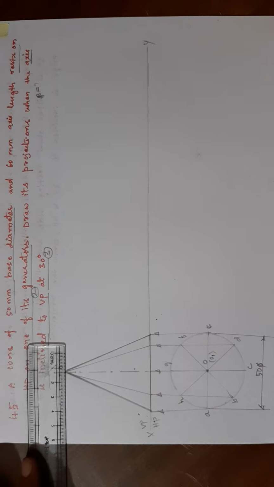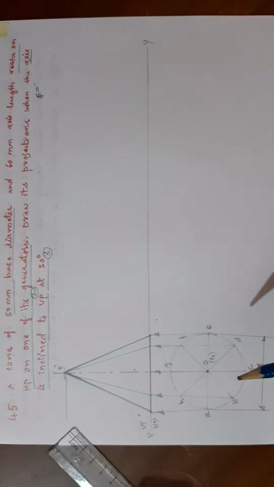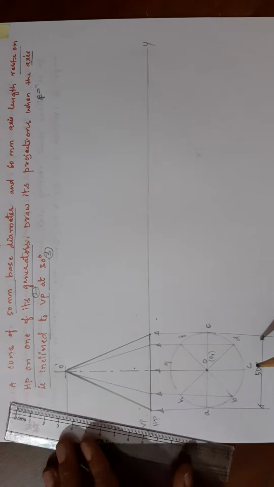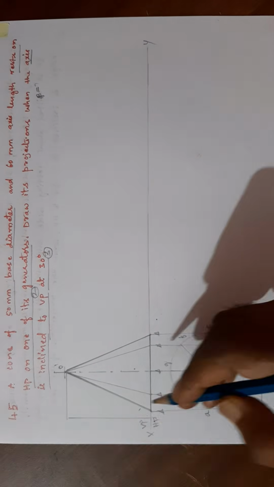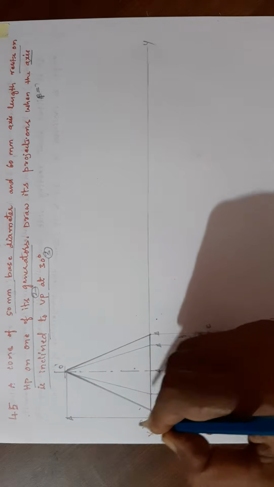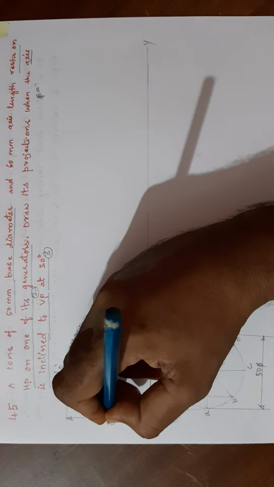And the axis length also you have to show. Axis length is 60 mm.